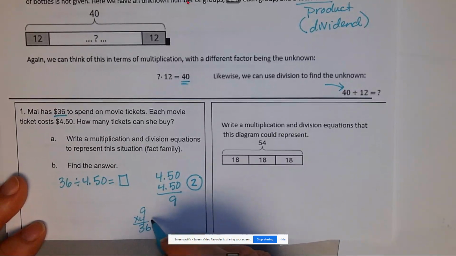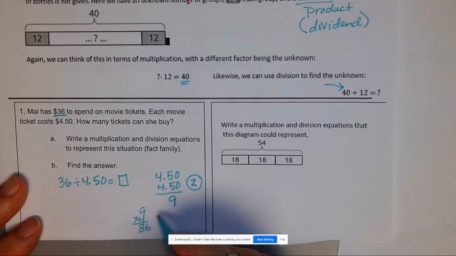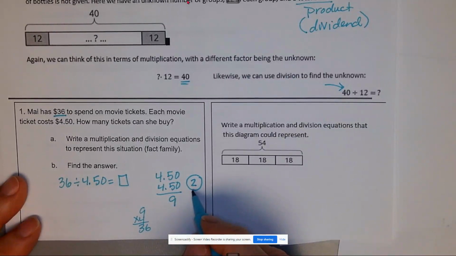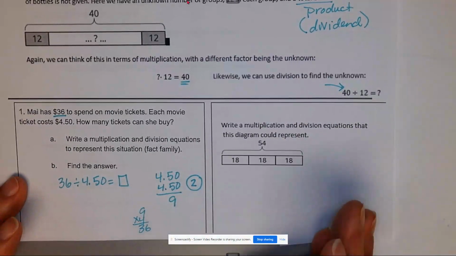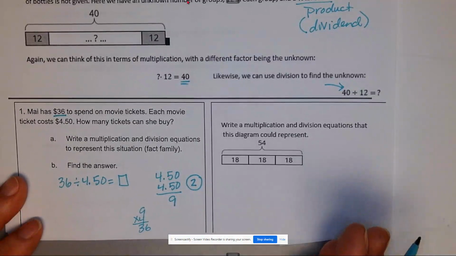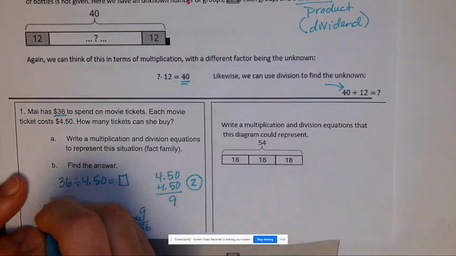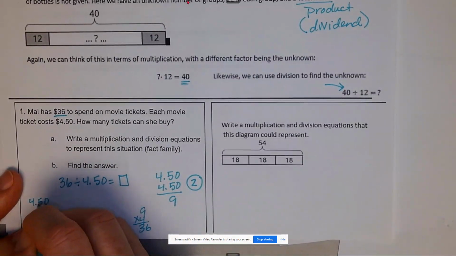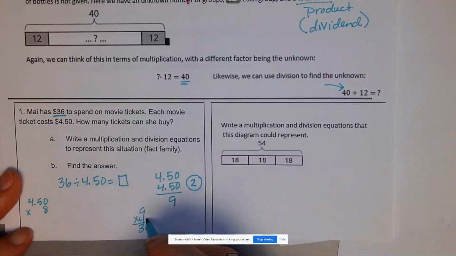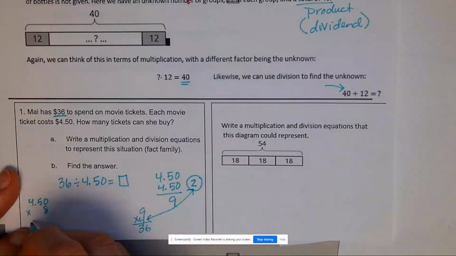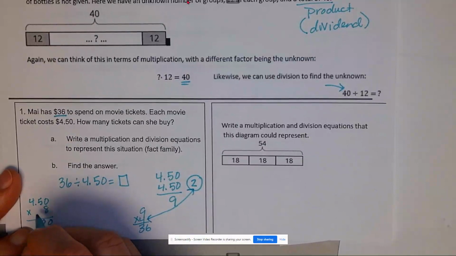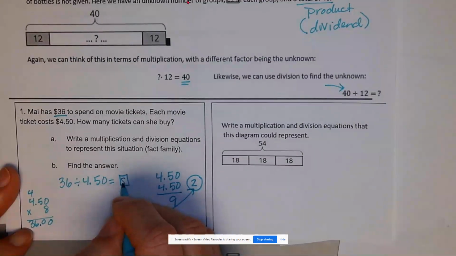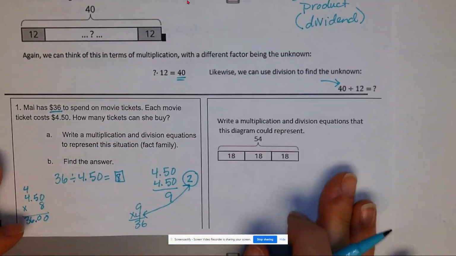So it means I need 4 nines. And I need that twice. So I think I need 8. Let's do 4.50 times 8. 8 times 4 is 32 plus 4 is 36. So we need 8. We can get 8 tickets.